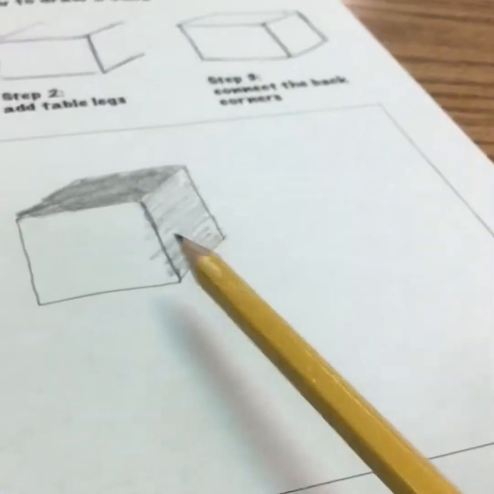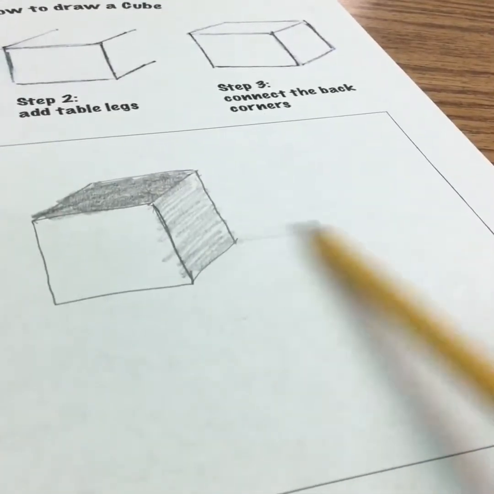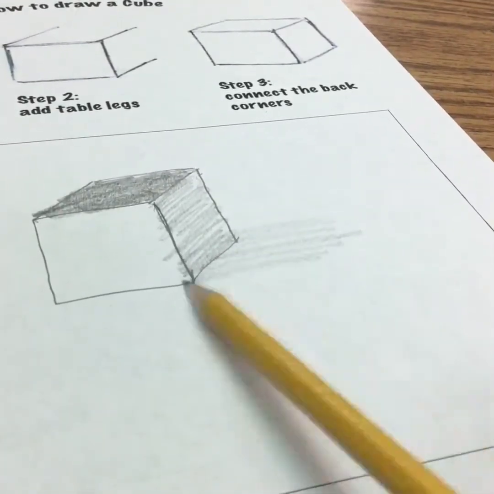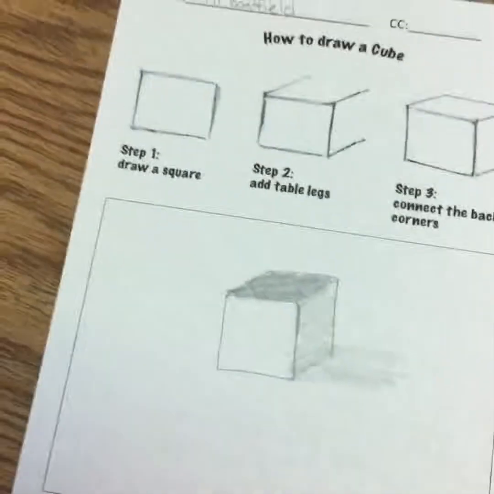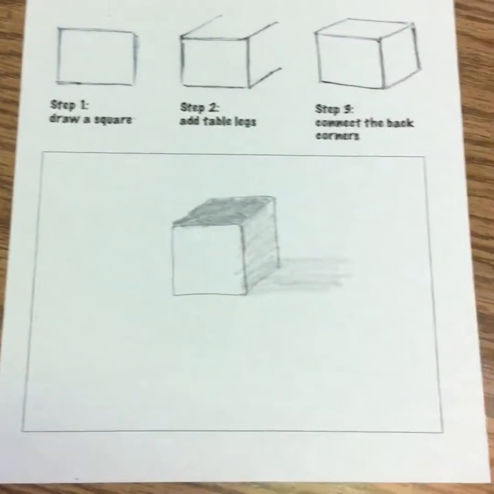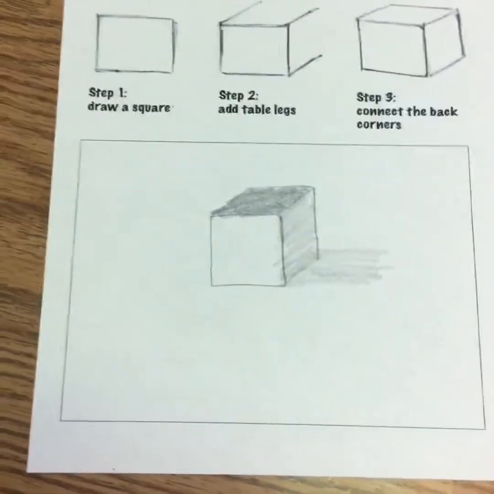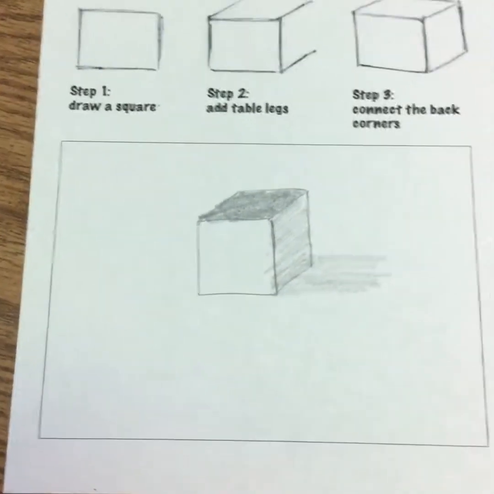So what we're gonna do next is we're just gonna put a little bit of shadow maybe to the side, so it kind of looks like there's a shadow on the table. Go ahead and give it a try. Try giving it some shadow. All right.